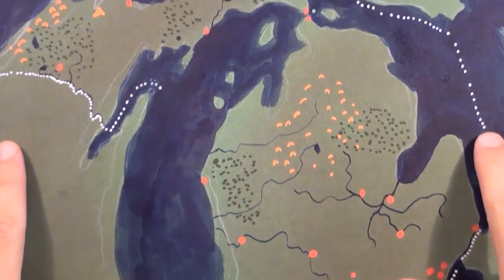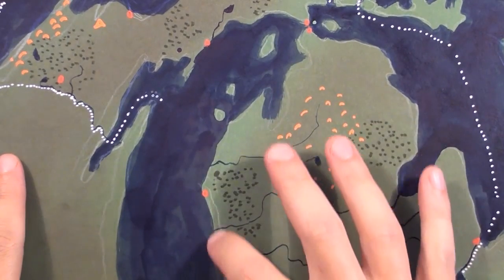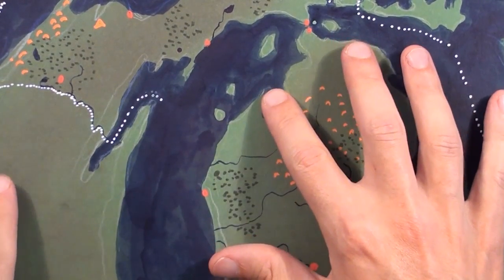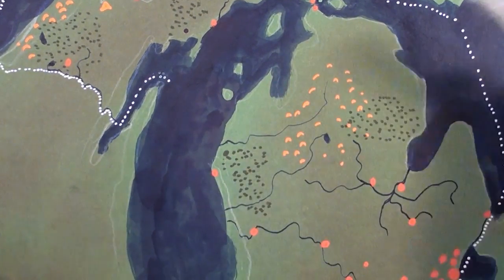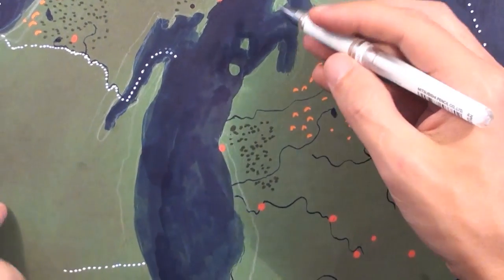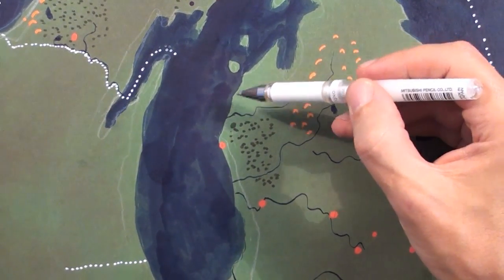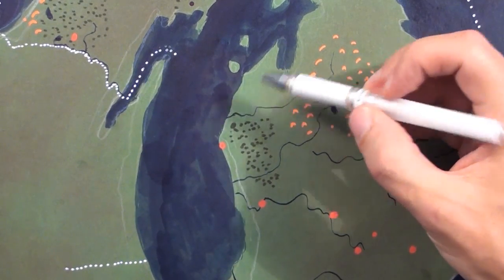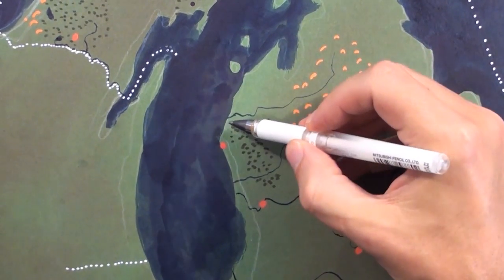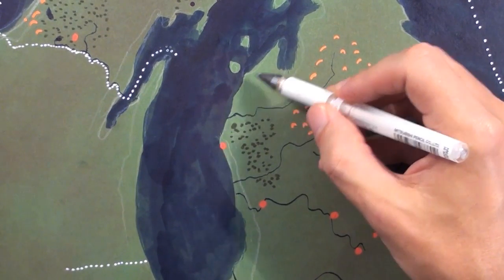Okay, let's talk a bit about this western coast of the Mitten. I've heard that there are some sand dunes along this coast. So we have the Sleeping Bear Dunes National Lakeshore here somewhere.